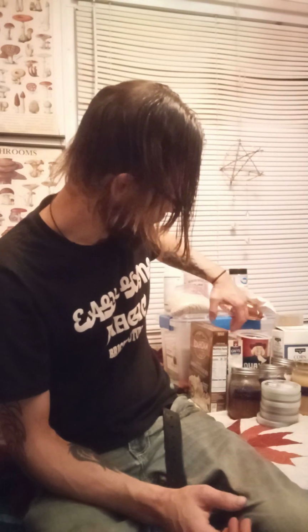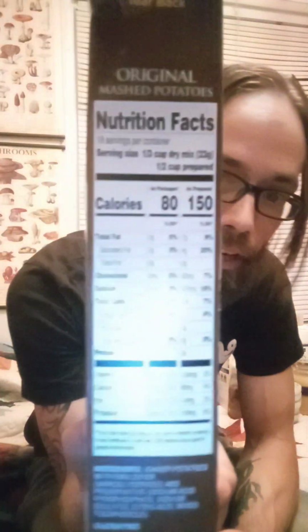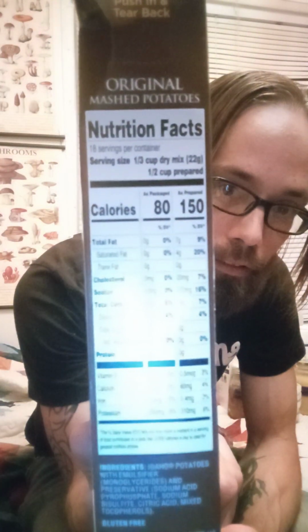I'm going to do the grits last. And then we have potato flakes. These are really, really popular, PDA. See if the camera can get that there. Okay, so 22 grams. We're going to have to multiply everything by 4 to get close. That way we can kind of compare with everything else.